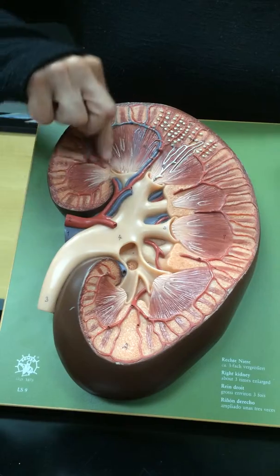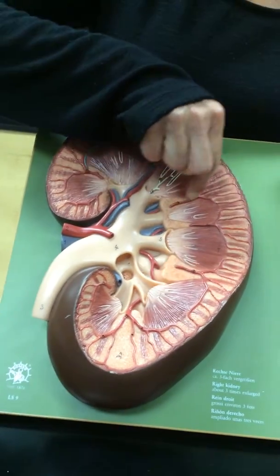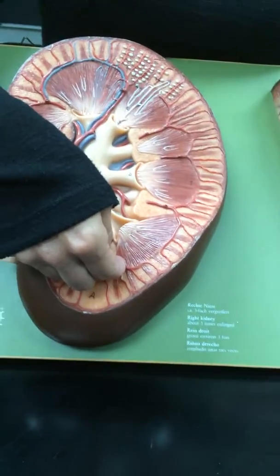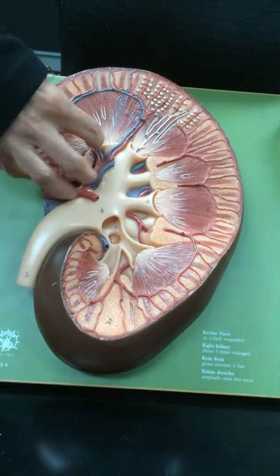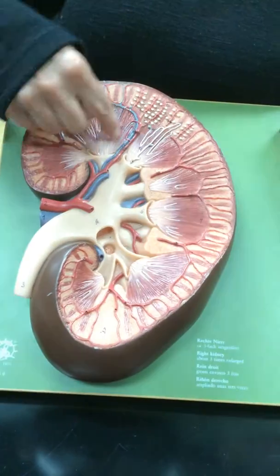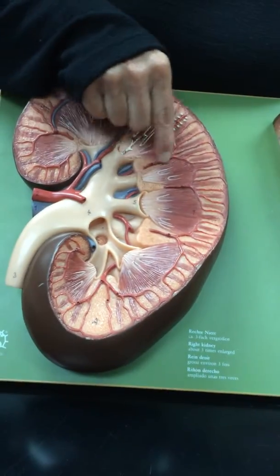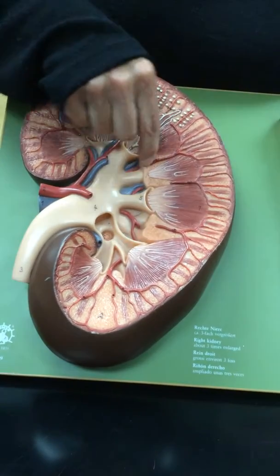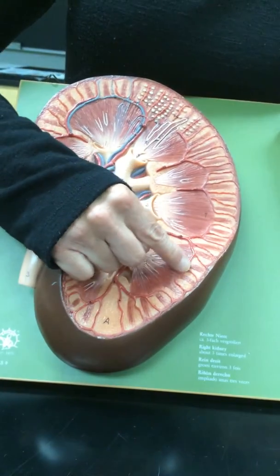The segmentals divide into these. Does anyone have those yet? They're called interlobar arteries because really there's like 7 or 8 lobes in a kidney between the medullary pyramids. So these would be the interlobar arteries. You go renal artery, segmental artery, interlobar arteries.